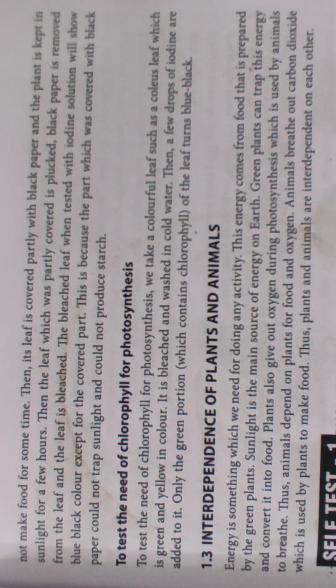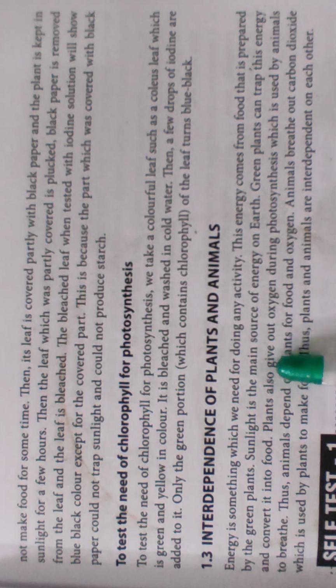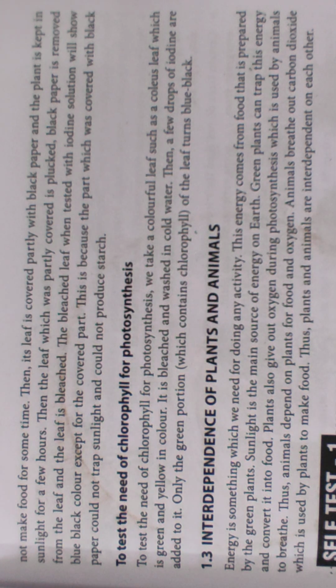So for this chlorophyll test, we took a leaf which is green and yellow in color. When we bleached it and put iodine solution on it, the green portion of the leaf turned blue-black. That means only that portion was making food. Now the interdependence of plants and animals. Here we will learn how plants and animals are dependent on each other.